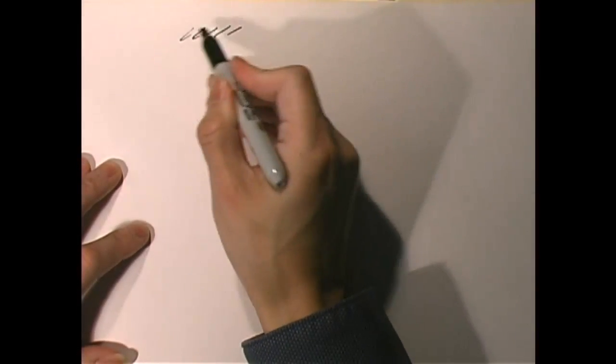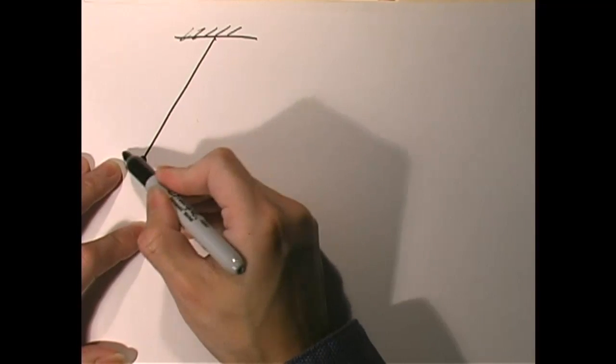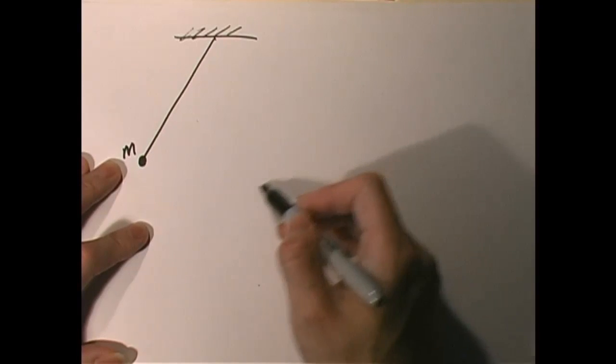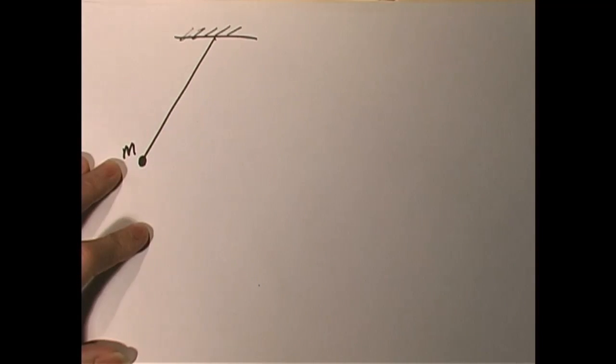Let's take a look. Imagine I have a pendulum, the mass is m, so it swings like this. It takes, say, 2 seconds to go back and forth: 1 second and 1 second. The period is 2 seconds.